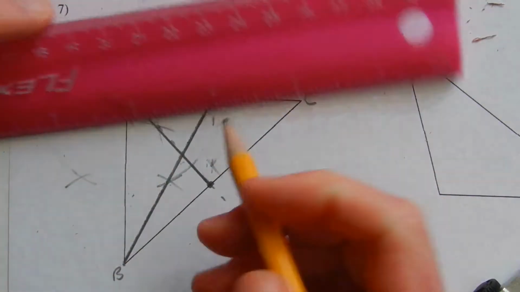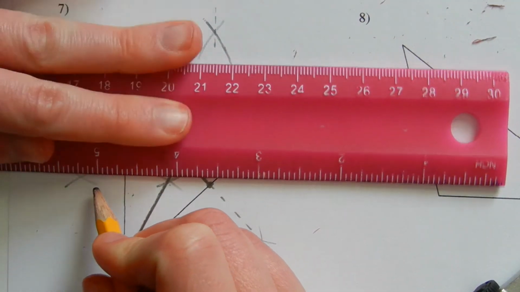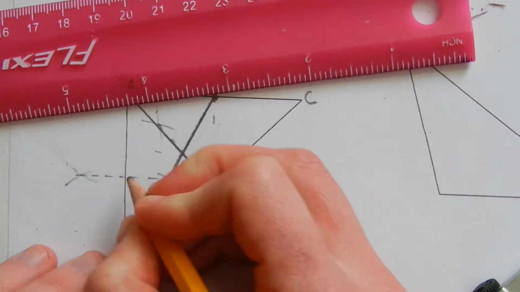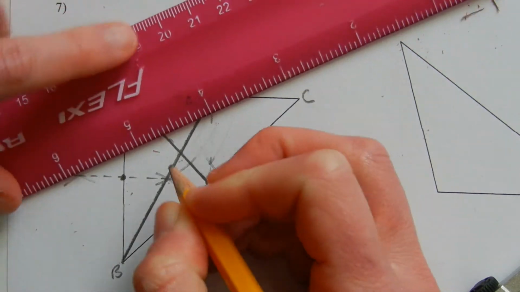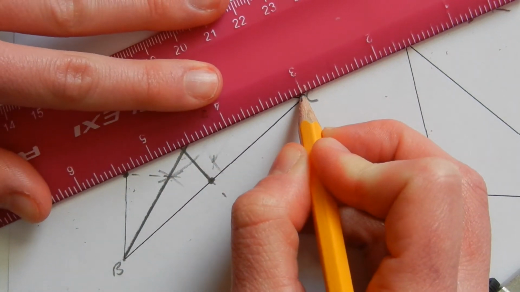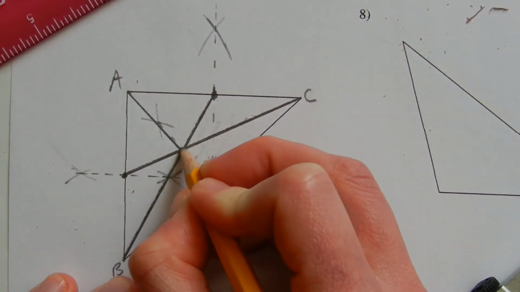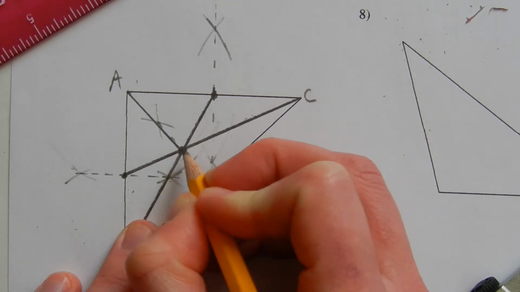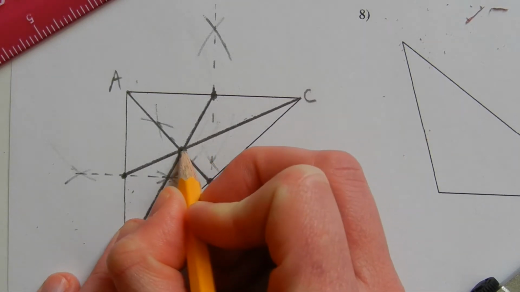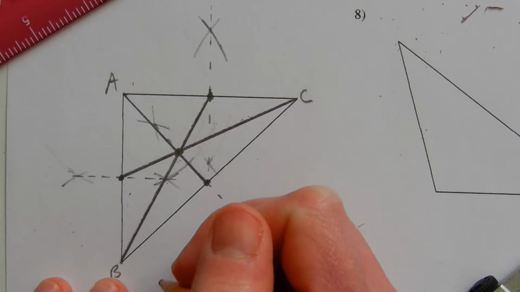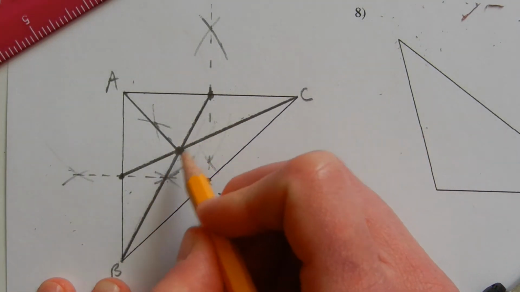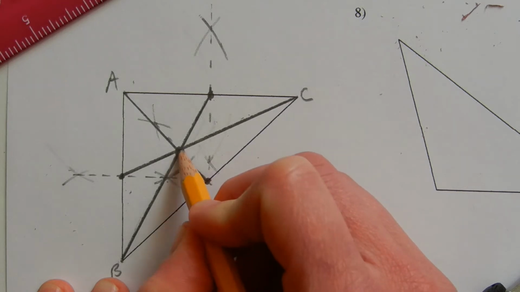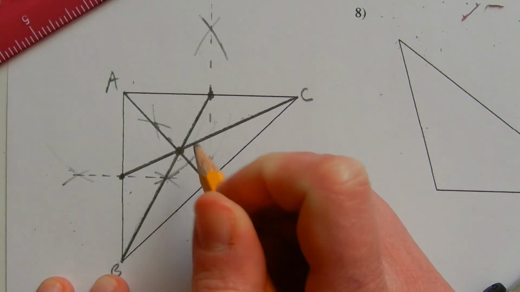So I'll use those to create that perpendicular bisector, which in turn will help me locate that midpoint, and then from there I'll connect that with vertex C. And you can see that all three medians are indeed concurrent and intersect at that same point. The medians associated with A, B, and C all go through that same point, which is also the centroid.